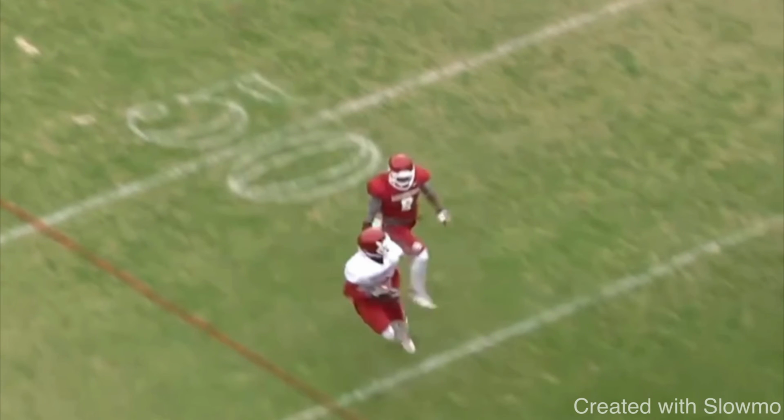Fellas, remember, it's about having a plan, understanding a DB's leverage, understanding the distance he has between us so we could execute that plan and do it quickly.